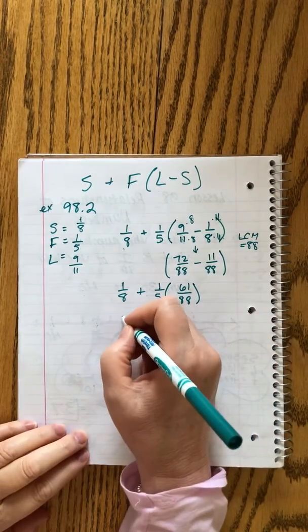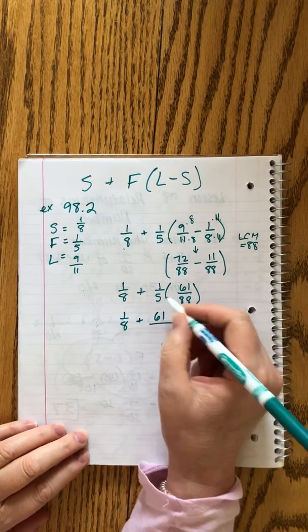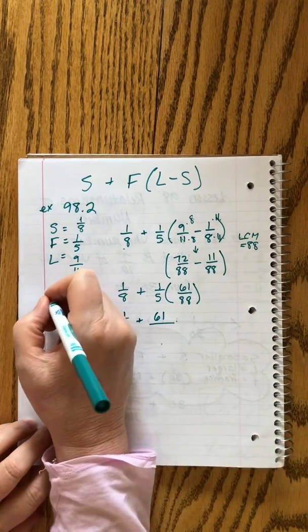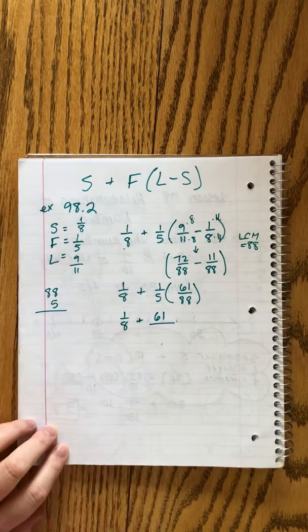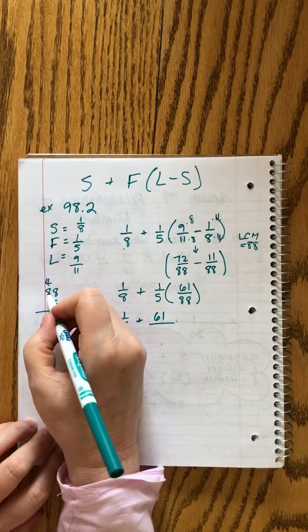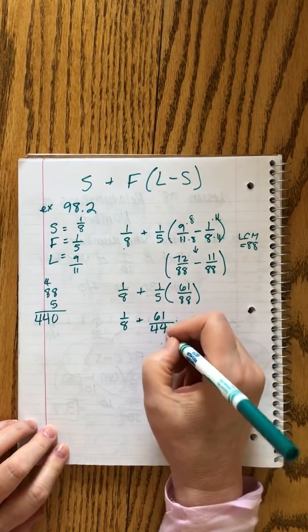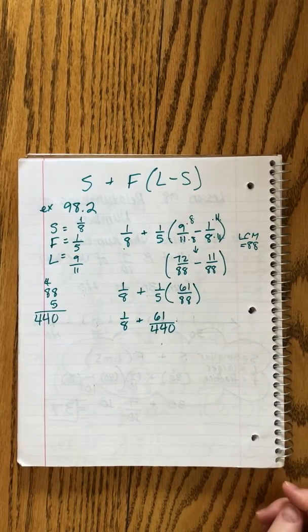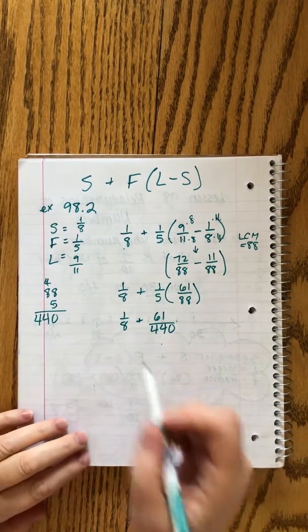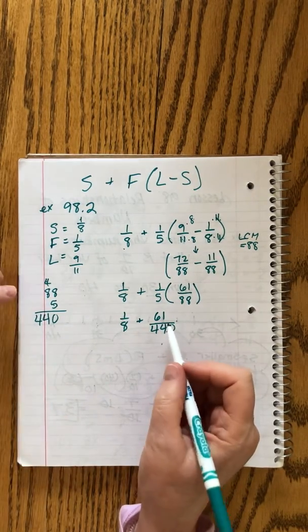Okay, 1 over 8 plus, okay, the top's going to be 61. The bottom is going to be 88. And let's just do that. It's 440, but let's prove it. 0, 4, 44. There it is. Okay, wow. That's a really big denominator, isn't it? But that's correct.